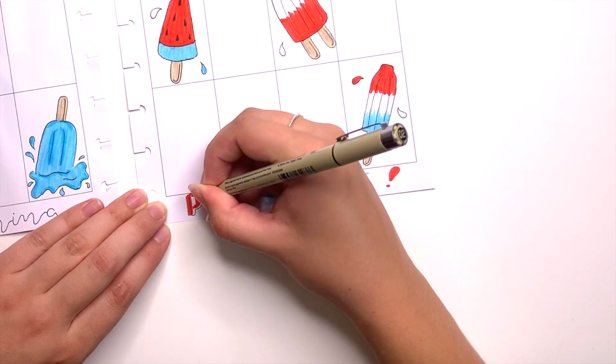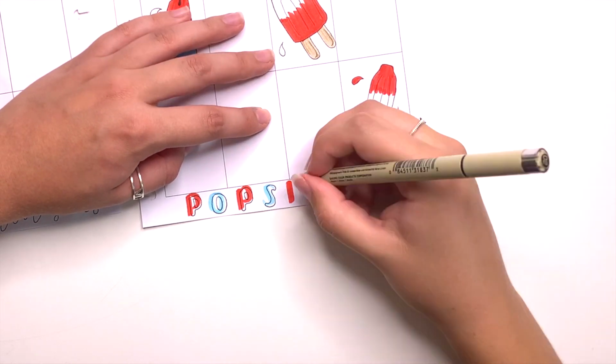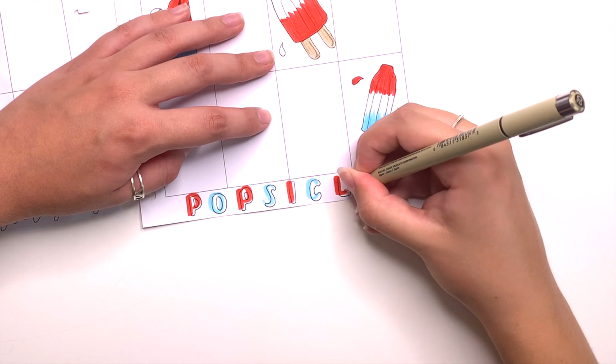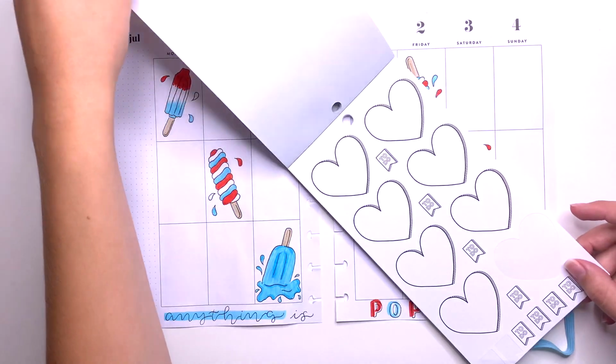Here I'm adding in the offset bubble letter style font with my 02 Micron, which I was talking about before, and I honestly don't know why I haven't done this ever, so I definitely want to add it into my planning and my bullet journaling later on.